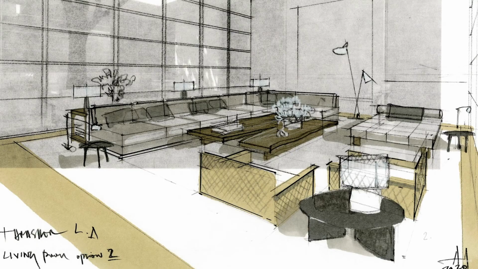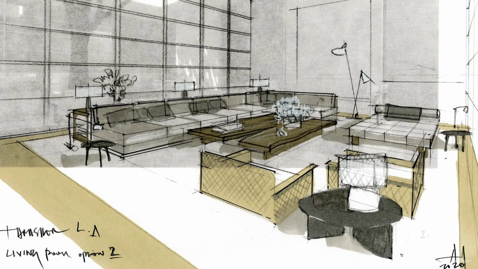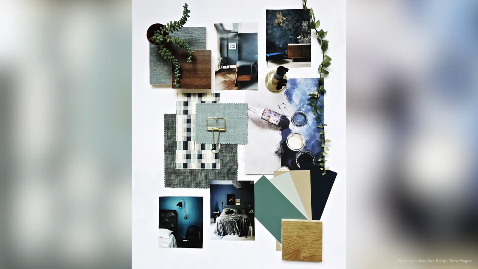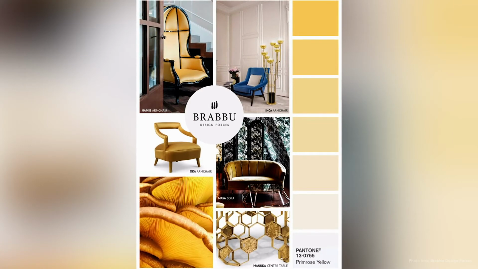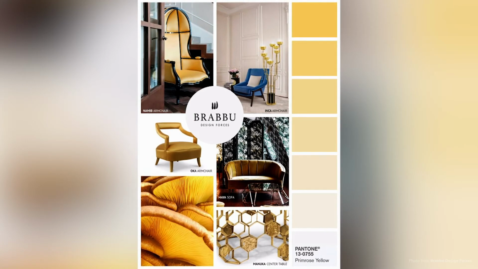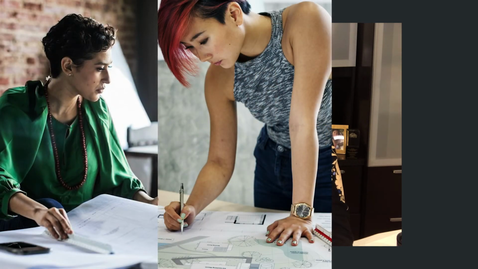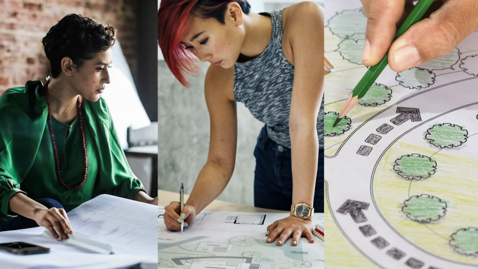Step number 6. Designing. The design phase is when that initial spark of an idea that you have gets married with what you did in the visualization process, and it all starts to come to life. Here's the thing about design that's really important to know. Your design professionals, your architect, your interior designer, and your landscape architect, they need to start working at the same time. It's not a linear progression.